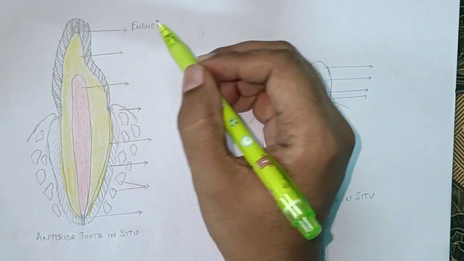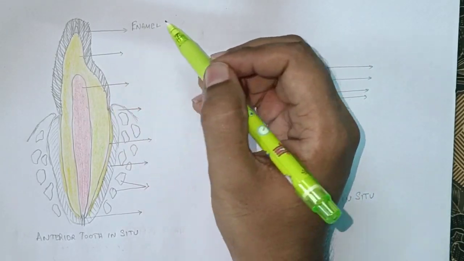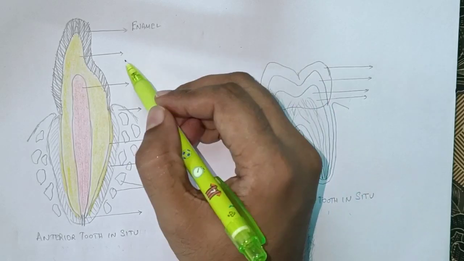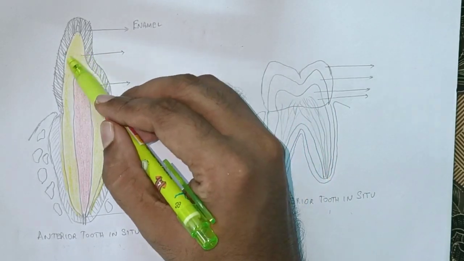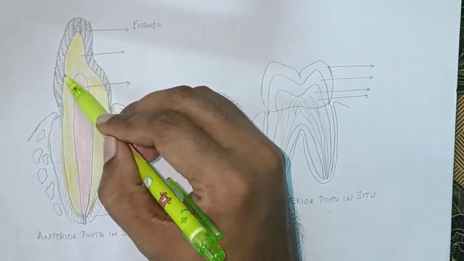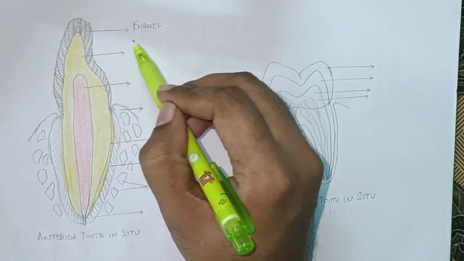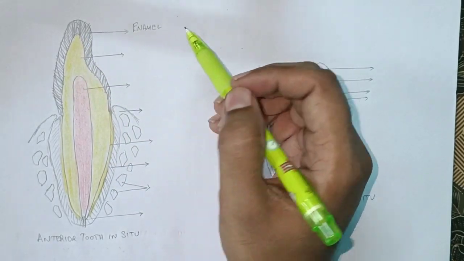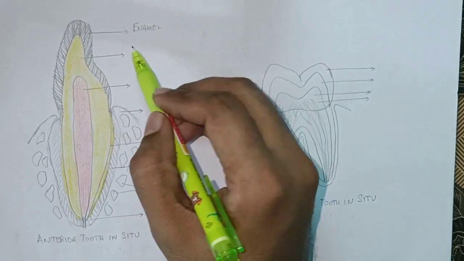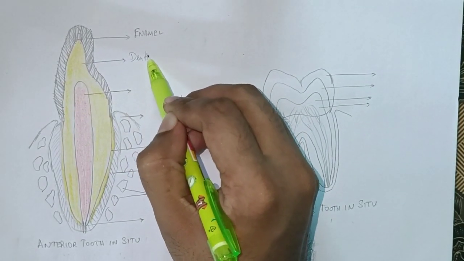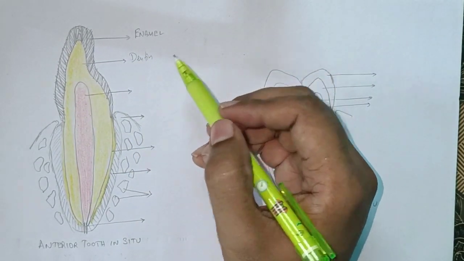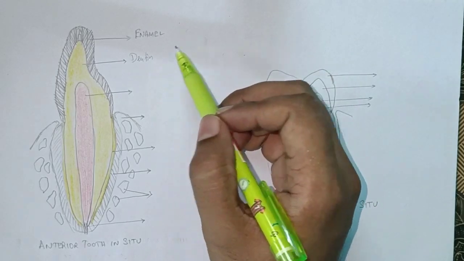It is white in color and covers the crown of the tooth. The other things I have drawn inside the enamel are the histological aspects of the enamel, which will be covered in consecutive videos. The next hard tissue structure is dentin. Dentin is light yellowish in color, however it darkens with age.